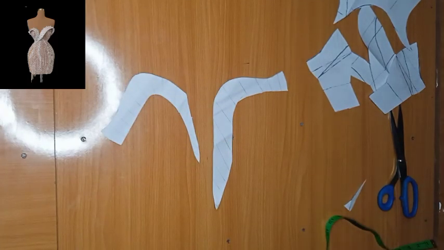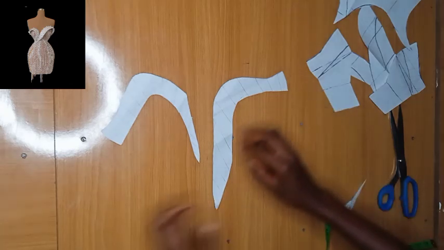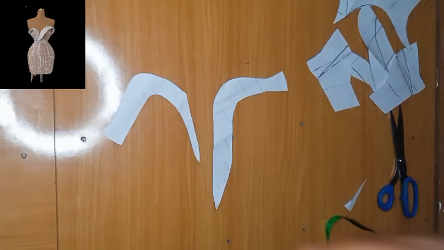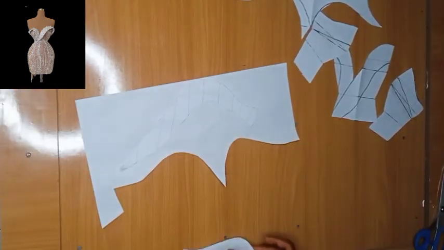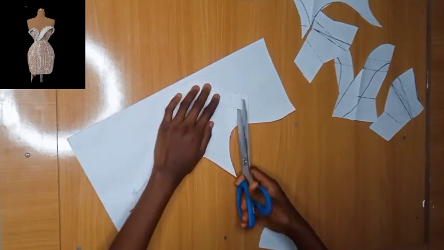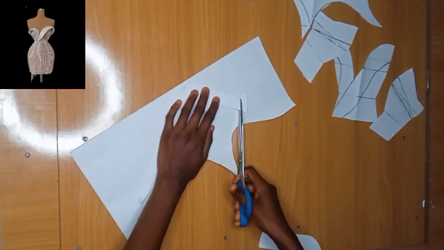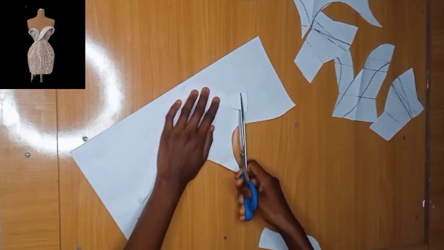So now you're going to be slashing and spreading this, and we're going to be doing that together. I've drawn in the star lines. We're going to go ahead now to slash and spread it on a fresh pattern paper together. You guys, I'm sorry I have to use white. I hope you guys can see it. I'm supposed to use a different color of paper, but here I'm using white.